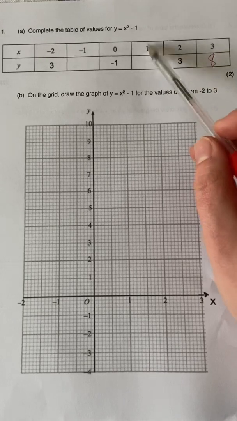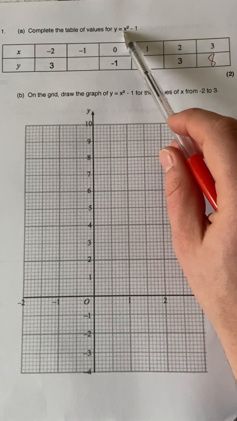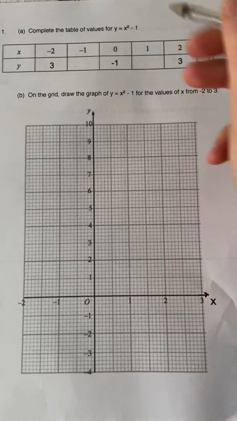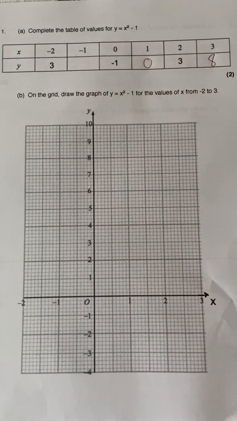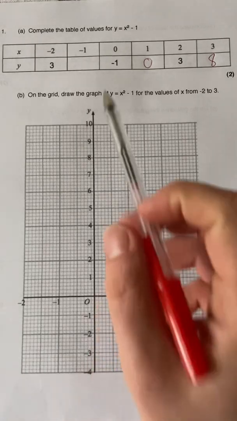Okay. Next one then, so we've got our x value, we need to work out the y value. So we're going to do 1 squared, which is 1. Take away 1, which is 0. Okay. Last one then, this is the tricky one.